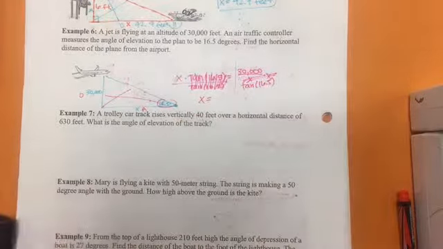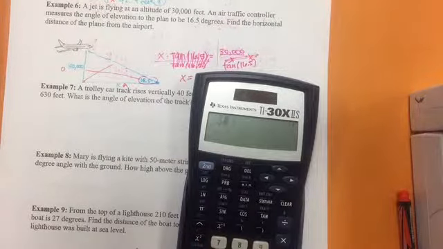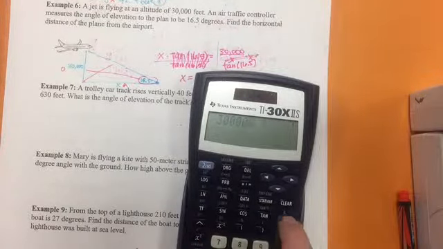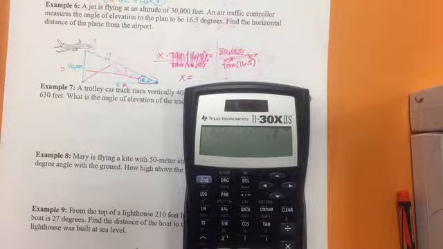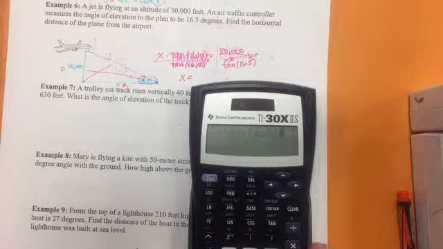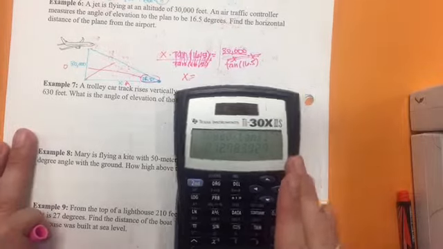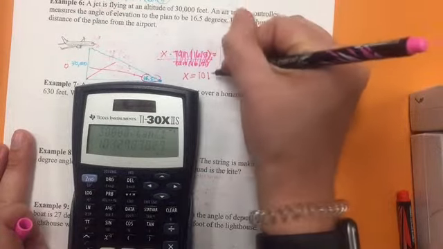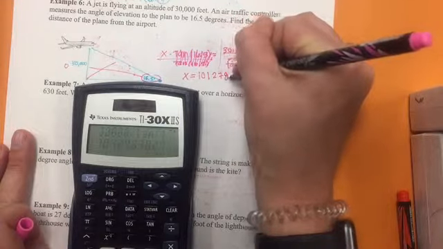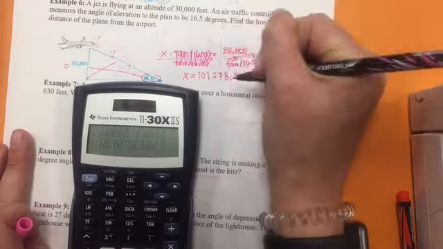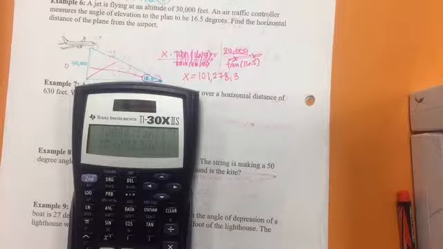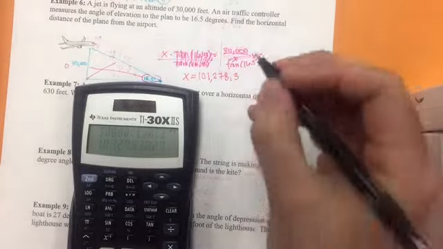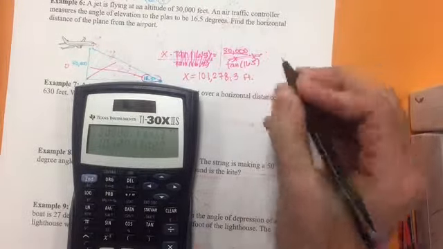X is equal to 30,000 divided by tangent of 16.5, which gives us, all right, I'm going to write that down, 101,278.3 feet from the airport.